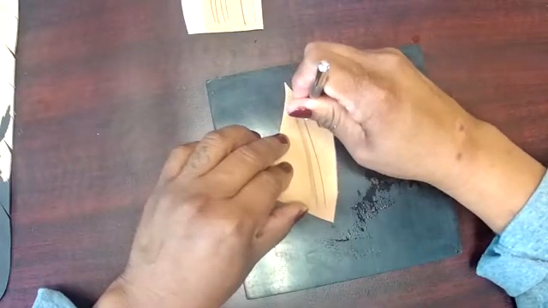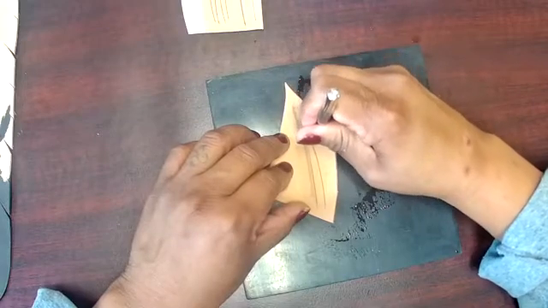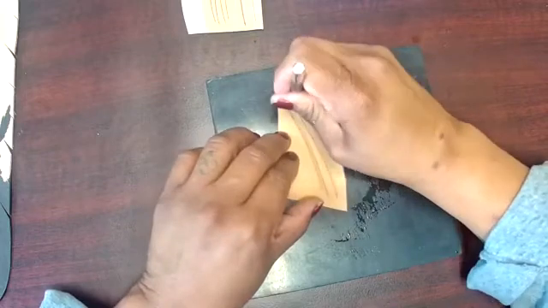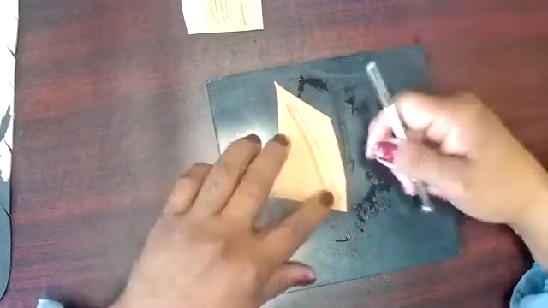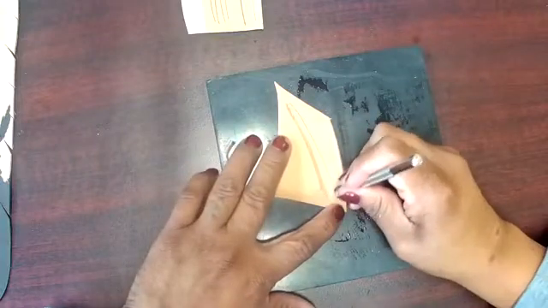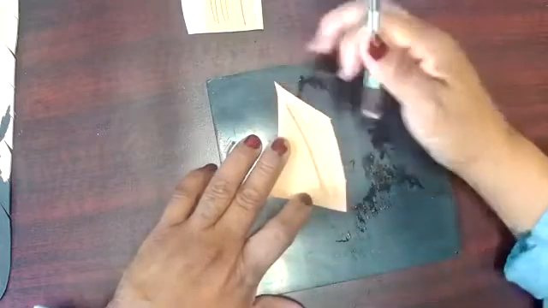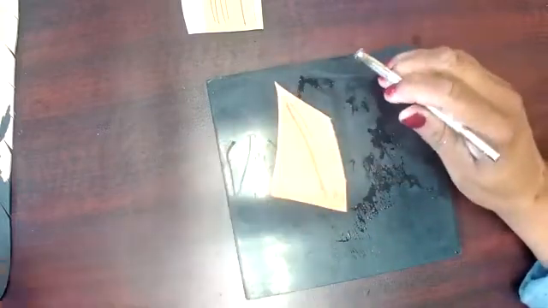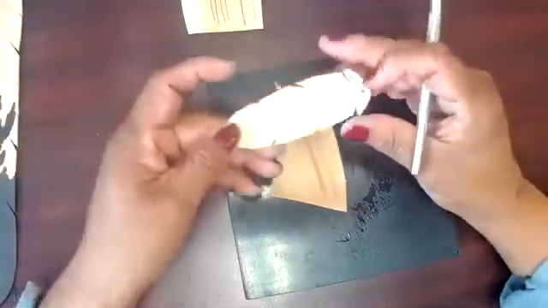And just push and pull towards you, following that line that you created with your swivel knife. Okay, so there we go. I kind of went a little bit too much there, but we should be all right. So we created that indentation, and it should look like this.